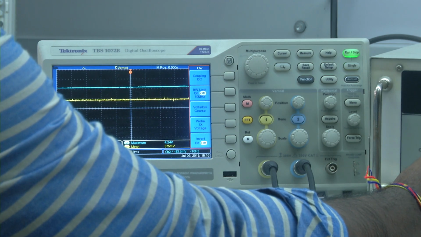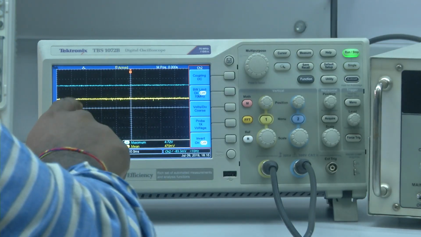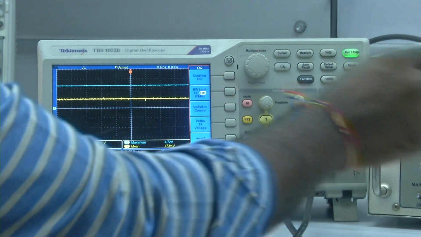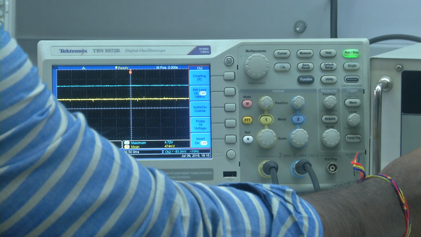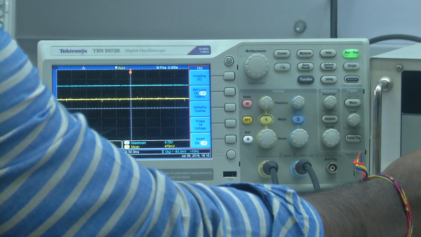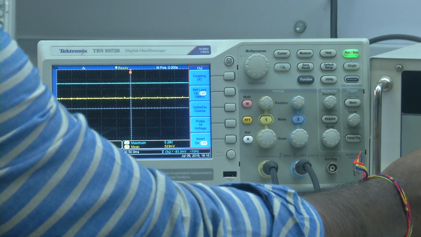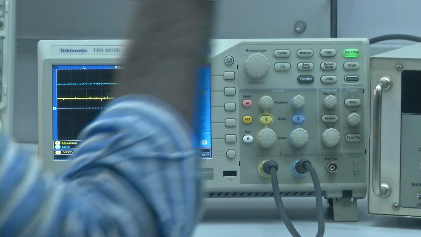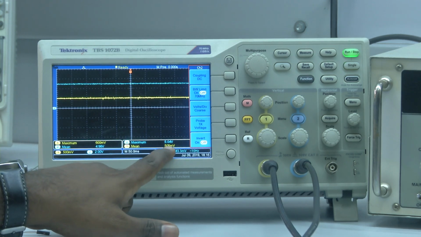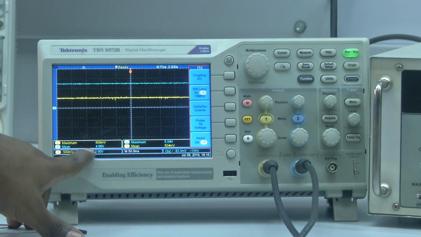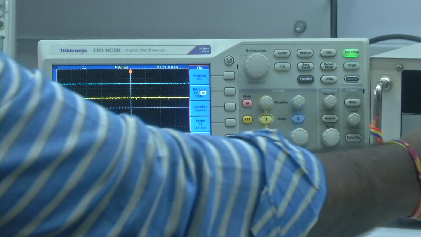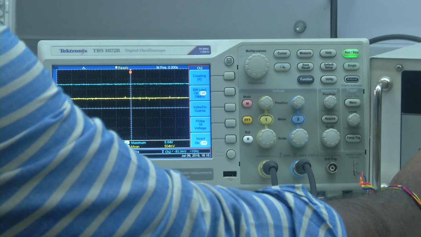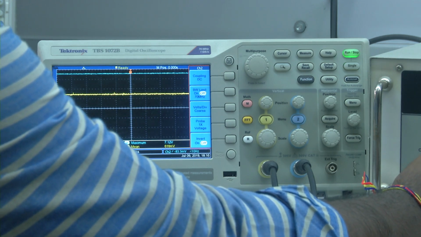So, one box corresponds to the 500 milli for yellow. When I see, slightly I have to increase. Right, the input applied is 503 milli, 504 milli, and the output we are getting is 4.96, which is also close to a gain of 10, with the same magnitude and same phase. I will go with 1 volt.